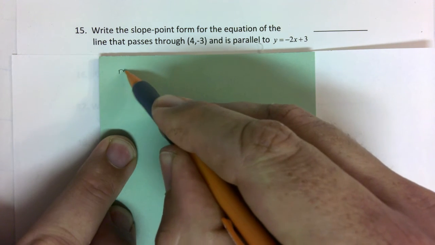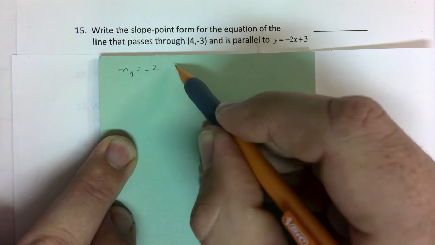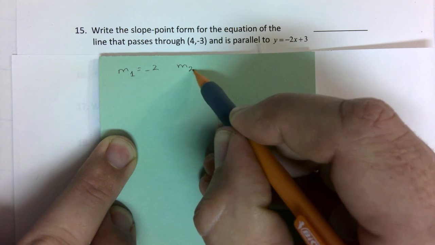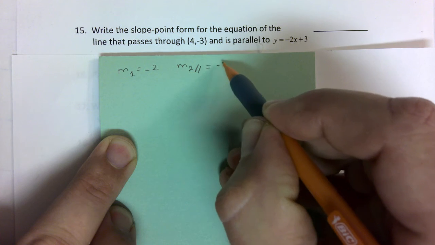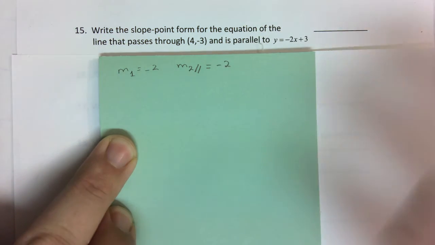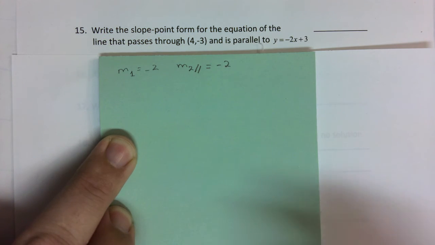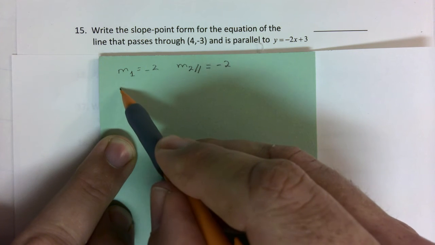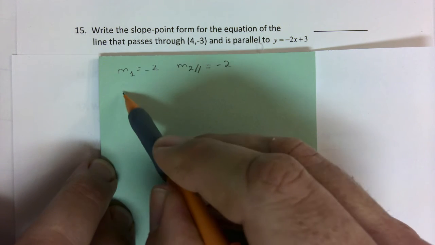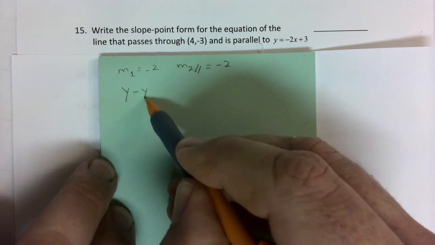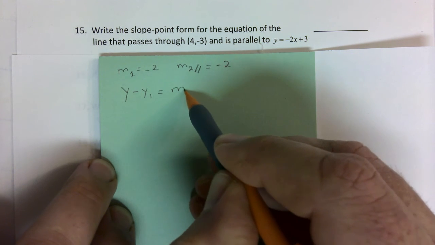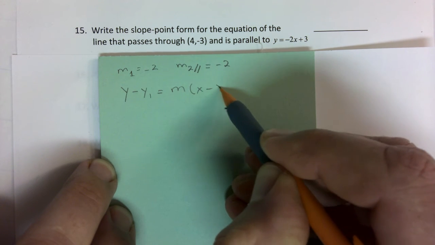The slope of the first line would be negative 2. The slope of the second one that would be parallel would then also be negative 2, because if they have the same slope, we know they're parallel. If we write it in slope point form, y minus y1 is equal to slope times x minus x1.